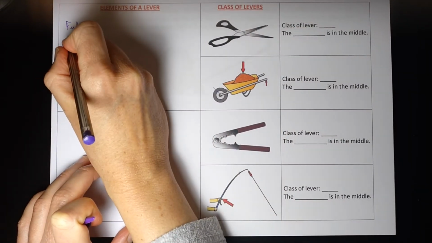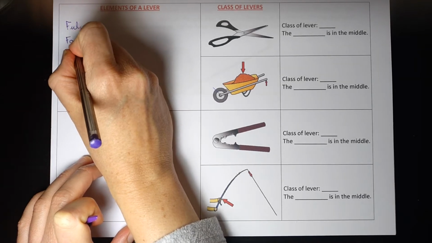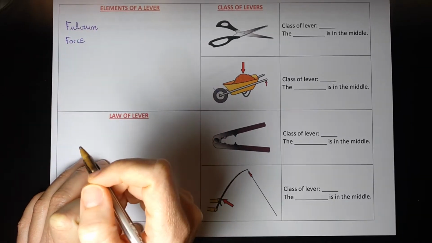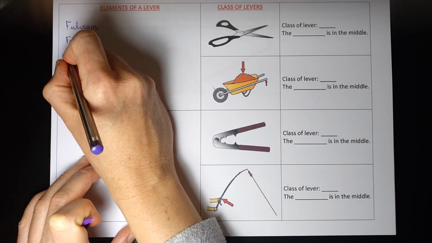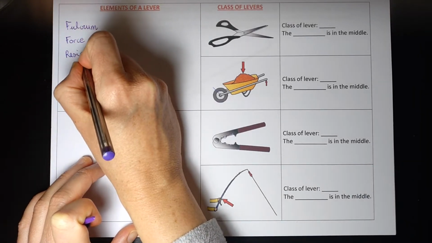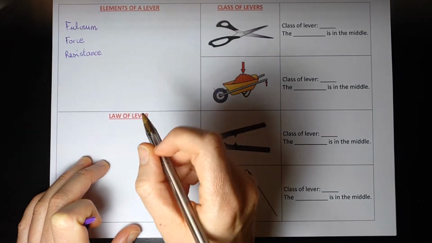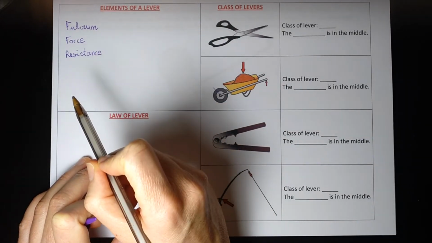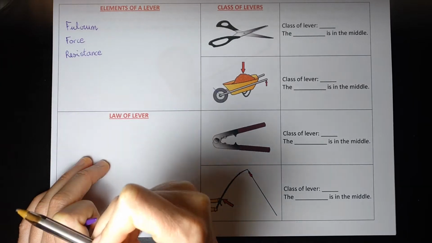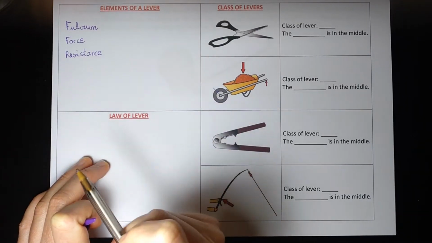The other one is the force, where you make the effort. The other one is the resistance, that is the object that we want to lift or to break. This is a force that is opposite to the force that we make.